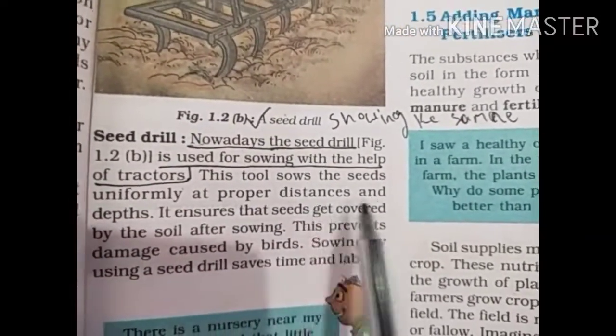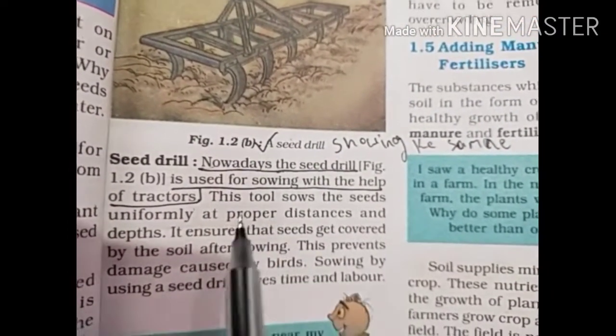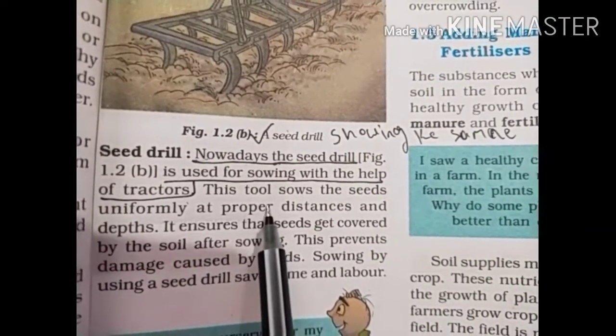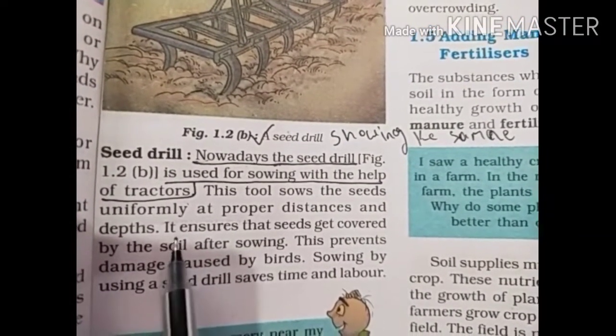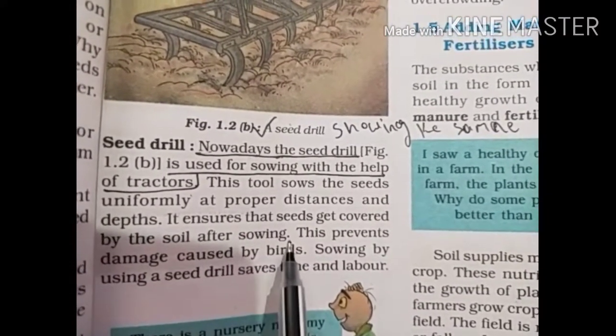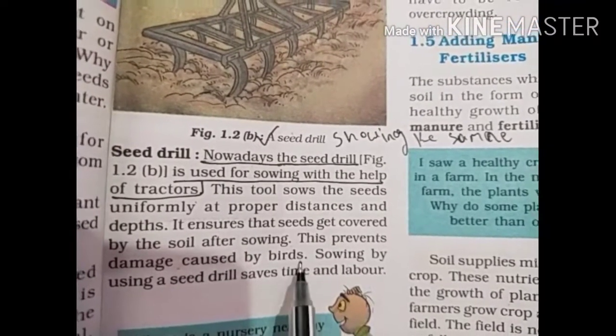The proper distance and depth. Depth is also the same. Means they are at the same distance and at the same depth. It ensures that seeds get covered by the soil after sowing. This prevents damage caused by birds.